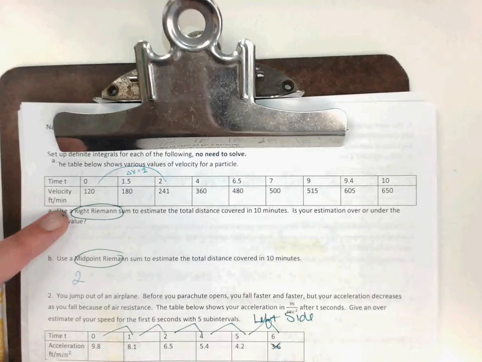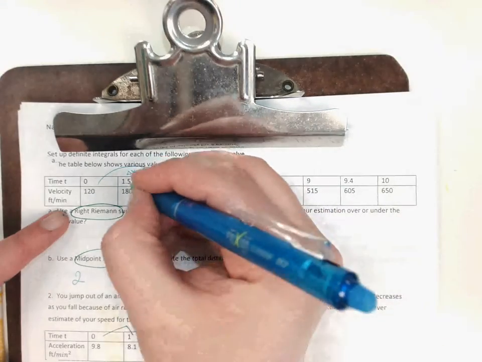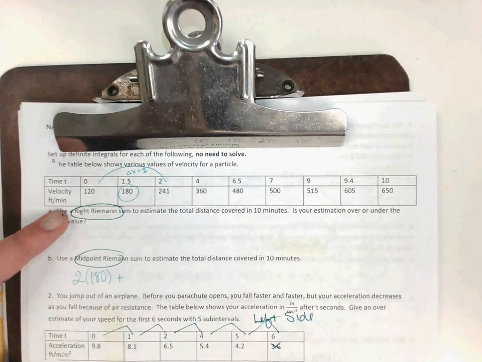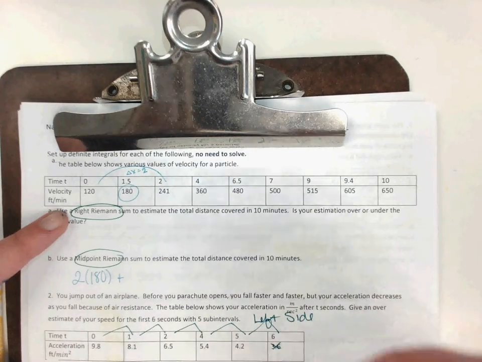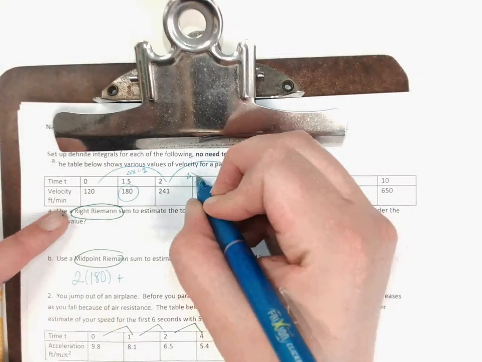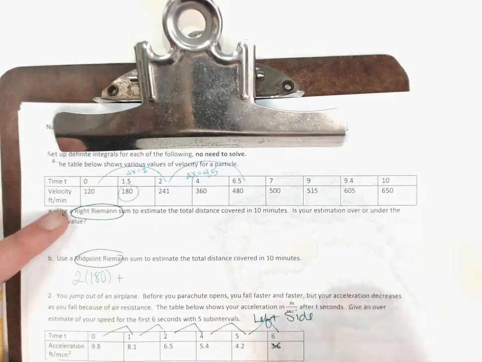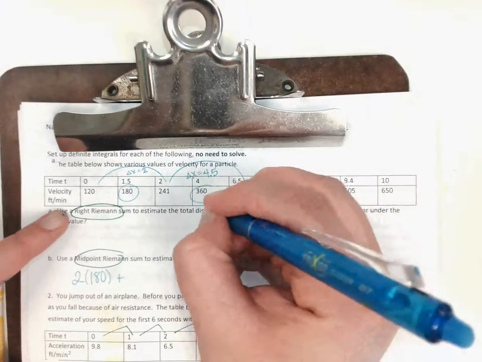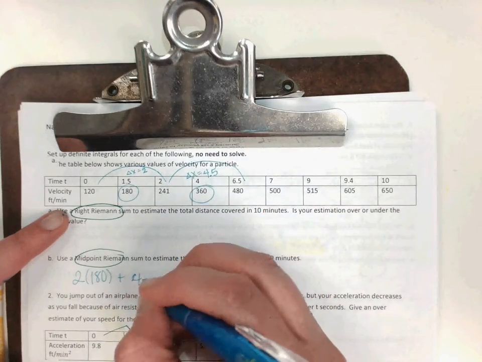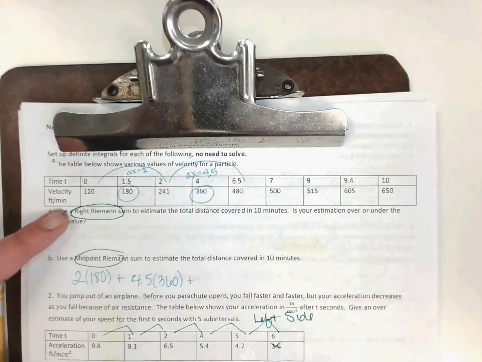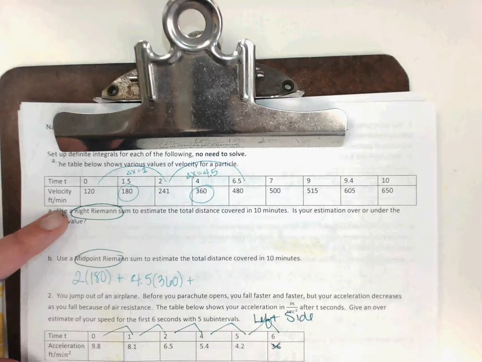So I'm going to use the point they gave me, which would be 1.5, so I'm going to use 180. Okay, then my next jump, I'm going to go from 2 to 6.5. How wide is that? 4.5. And then what is my middle y value? 360. Does that make sense? So it doesn't have to be the exact midpoint. If the midpoint's not in the table, you use whatever point you skipped over as your middle value.